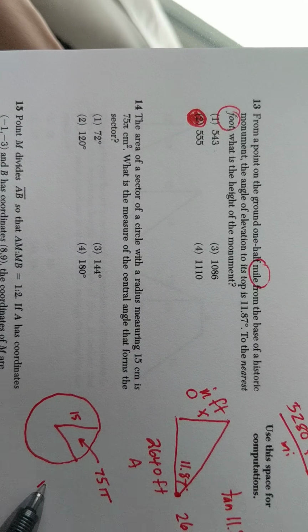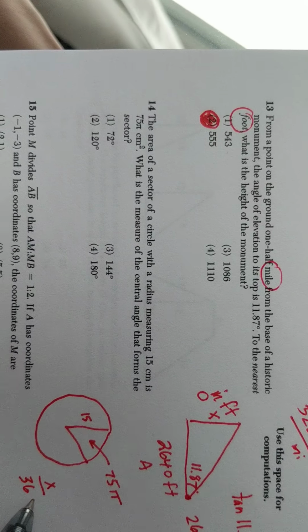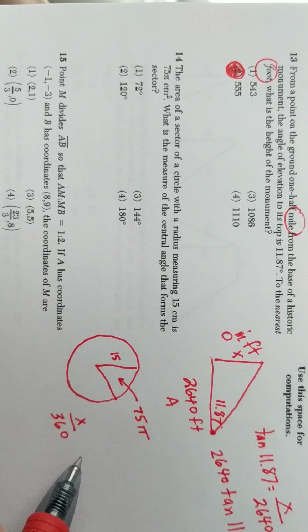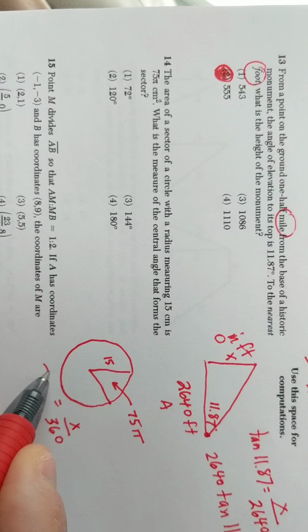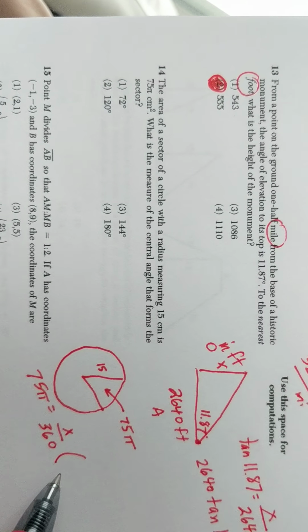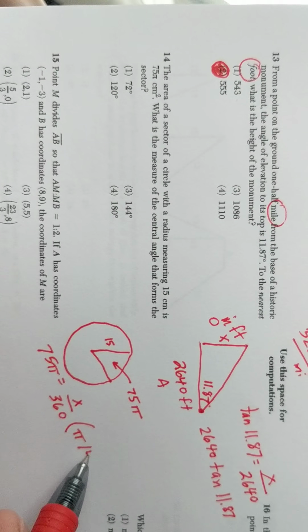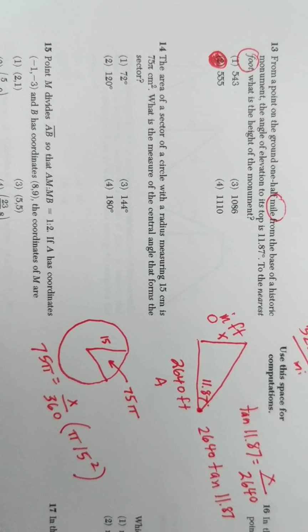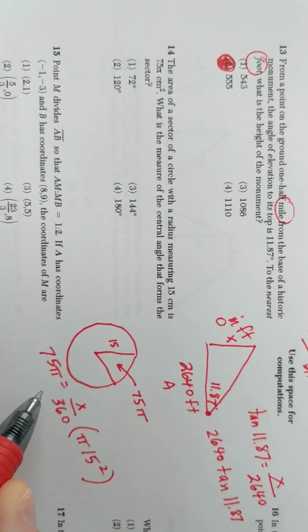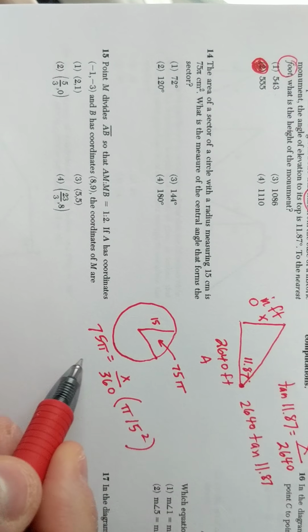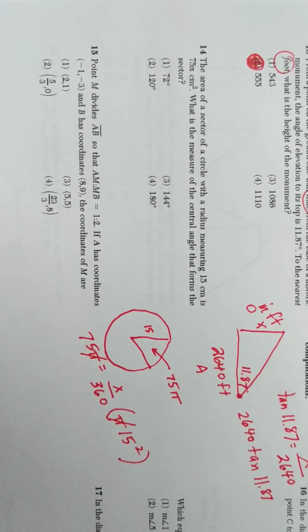So what is the angle out of 360 degrees that gives me an area of 75 pi when the area of a circle is pi 15 squared? That's the formula, and you have to have it memorized. Well, pi is on both sides, and everything is multiplying. I don't see any pluses or minuses, so a quick trick is I can divide both sides by pi.